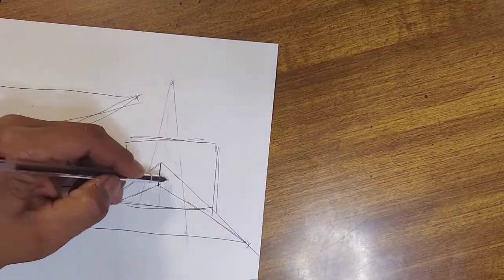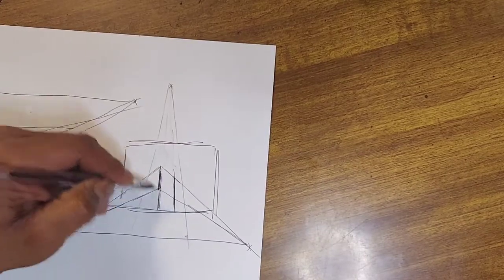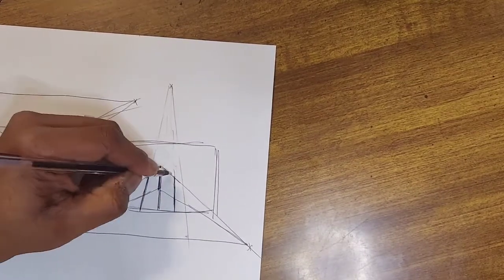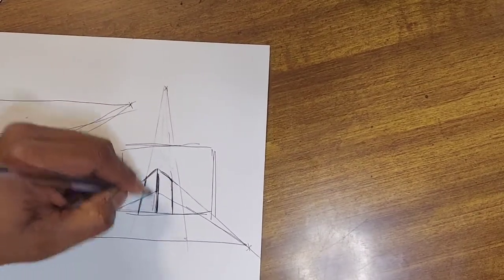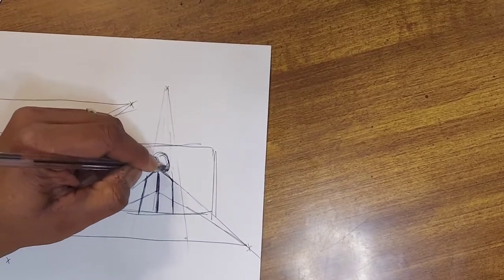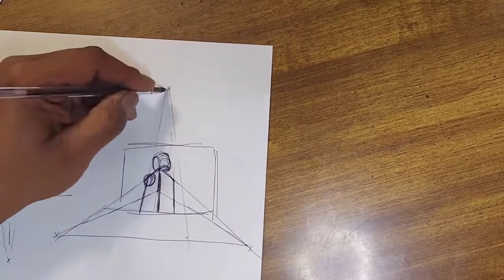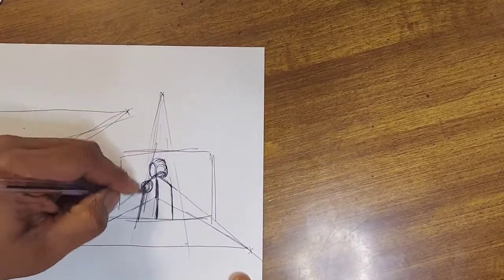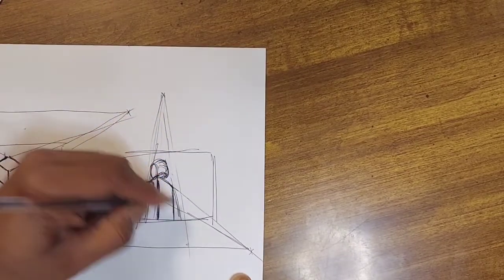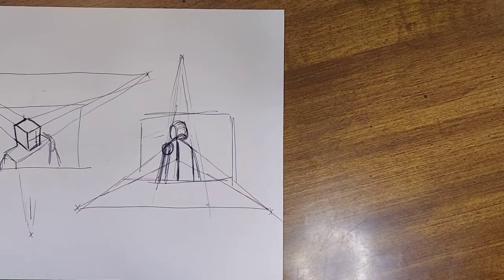So 1, 2, 3, and yeah, I know, kind of crappy, but anyway, I think you get the point.